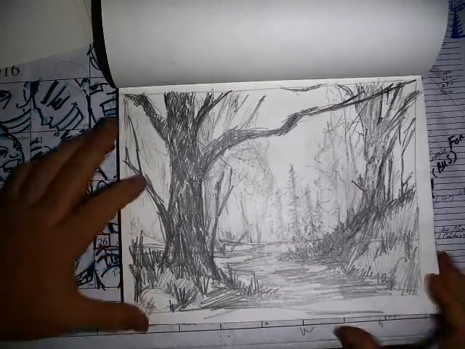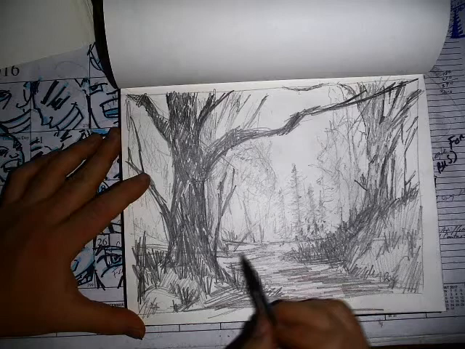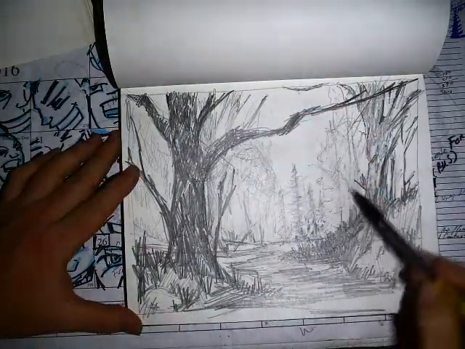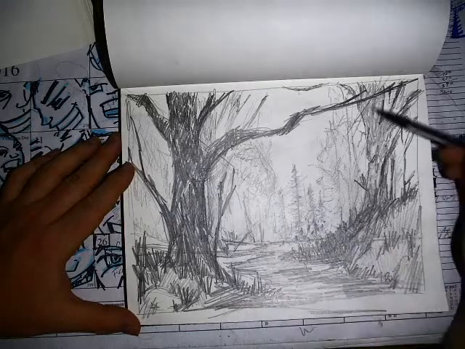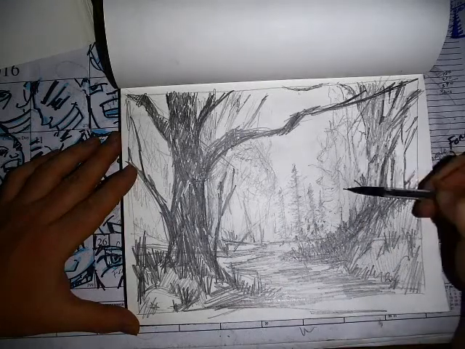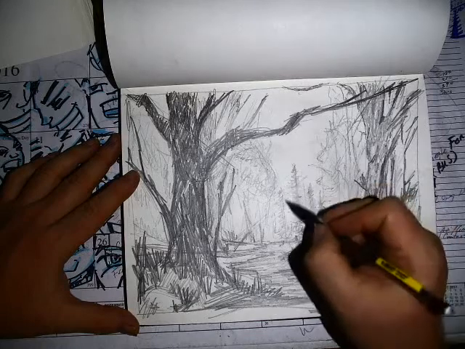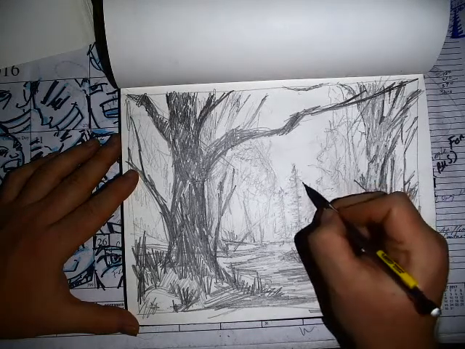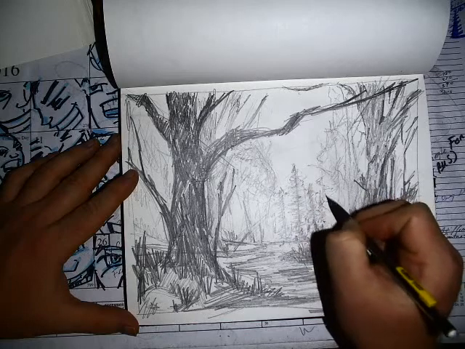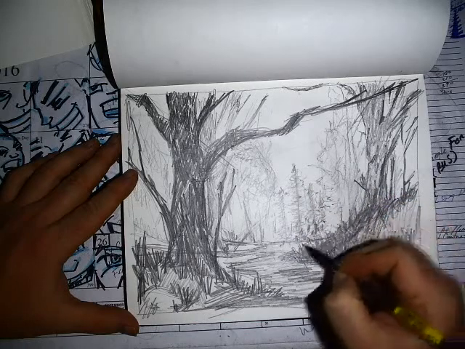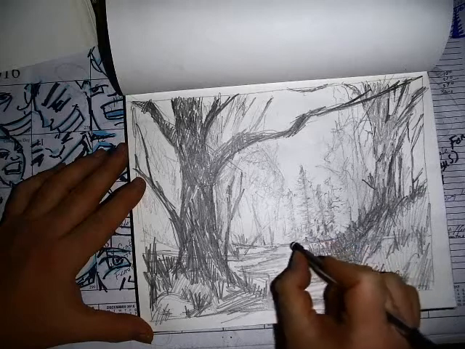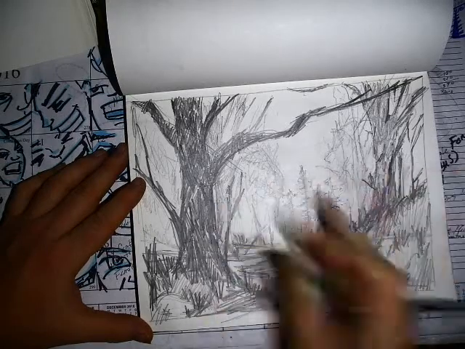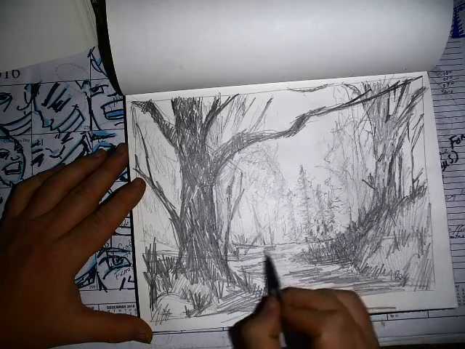Alright, so at this point, we're going to look at this and make sure that we have all the info that we need. We have the big tree trunk here in the center, or on the left-hand side. We got its buddy over here on the right. We have some ghosting of some trees over here. I'm going to just kind of encapsulate some of these trees. And I'm going to erase out just a little bit more. My hand is smearing a little bit. I want that nice and light.